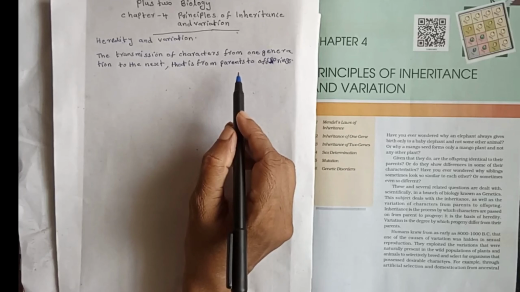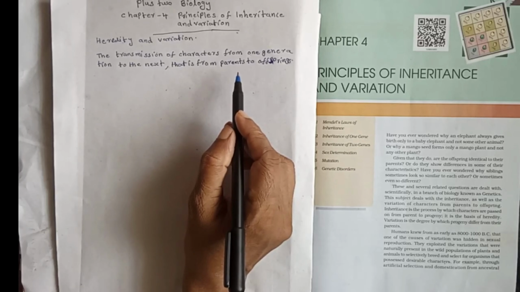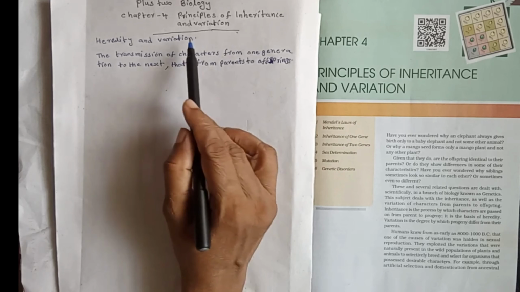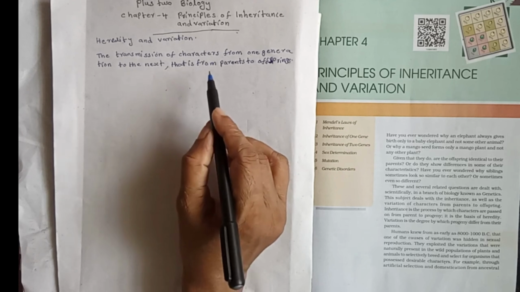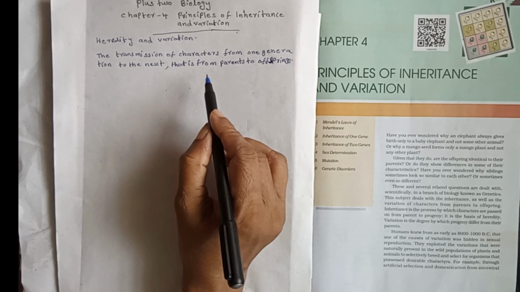Today we discuss plus 2 biology, chapter 4, principles of inheritance and variation. This lesson deals with the terms heredity, variation, Mendelian laws, its deviations, chromosomal disorders, etc.